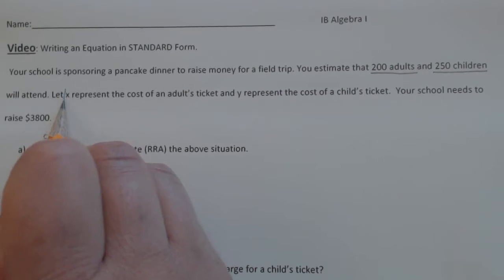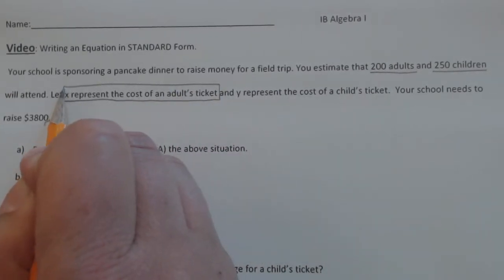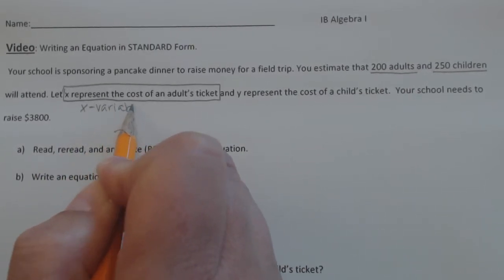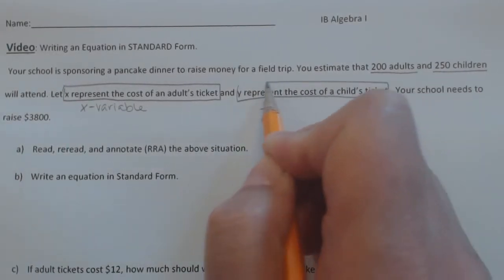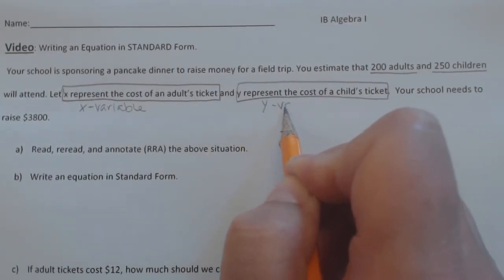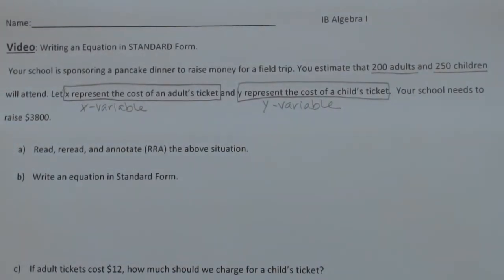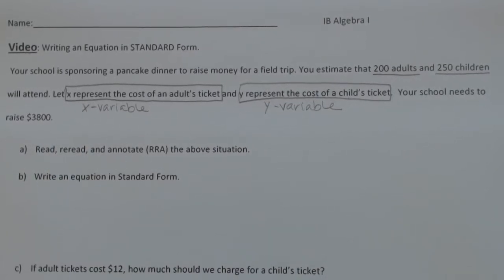So I'm going to put a box, and this is what I was talking about, around what X represents, because that's our X variable. And I'm going to put a box around the Y, and this is our Y variable, that's what Y represents. So Y represents the cost of a child's ticket, X represents the cost of an adult ticket.